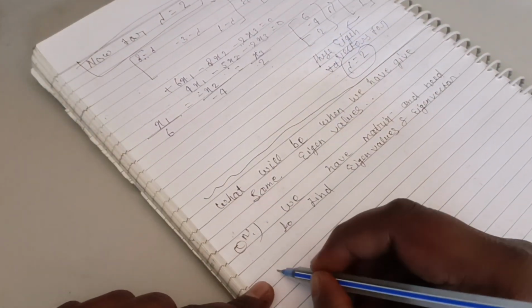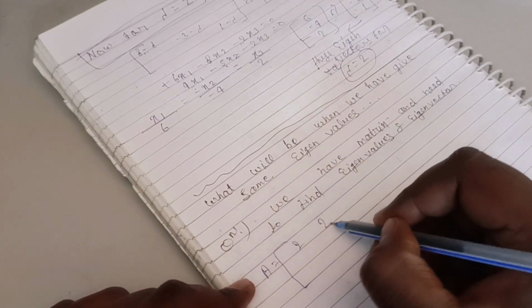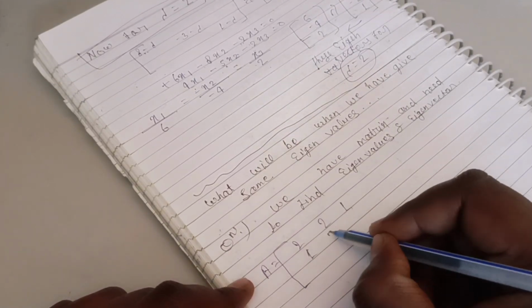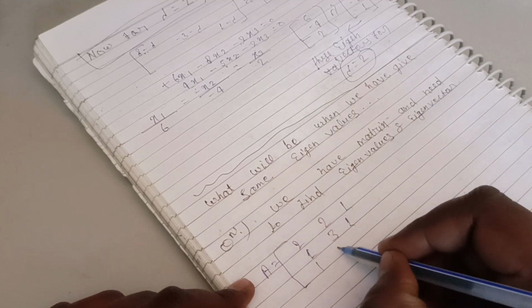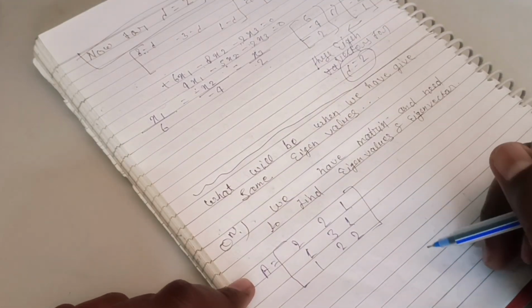And we have given matrix A, suppose 2, 2, 1, 1, 3, 1, 1, 2, 2. We have given this.